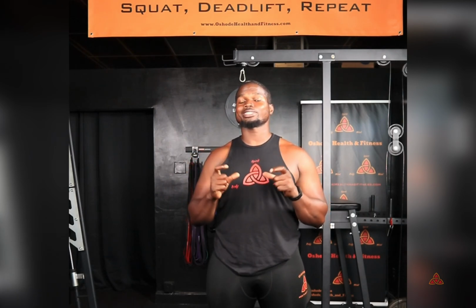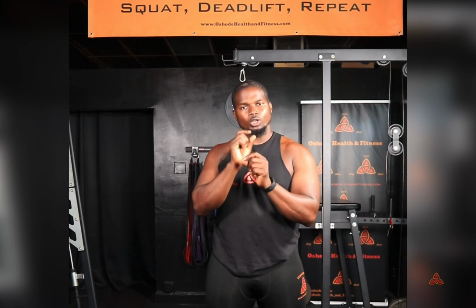We have to understand that running is not a faster paced walking. Running and walking are two completely different exercises and two completely different movements. All right. So I know when people say cardio, they correlate walking and running as the same. They are not.